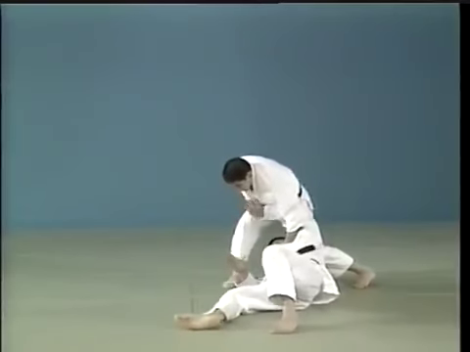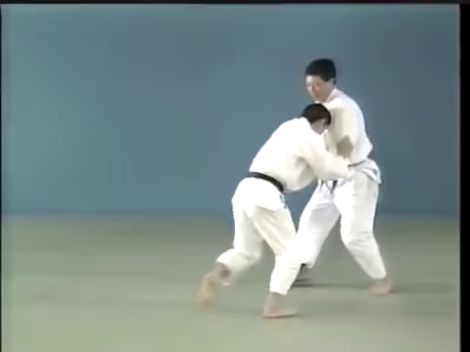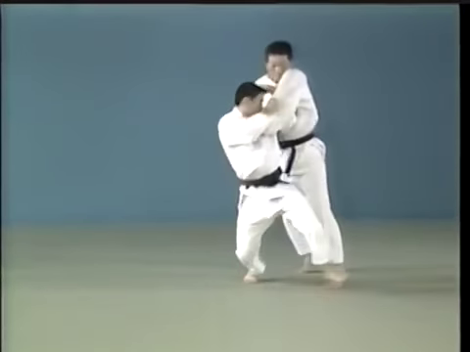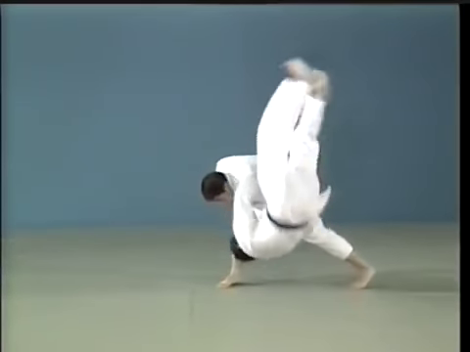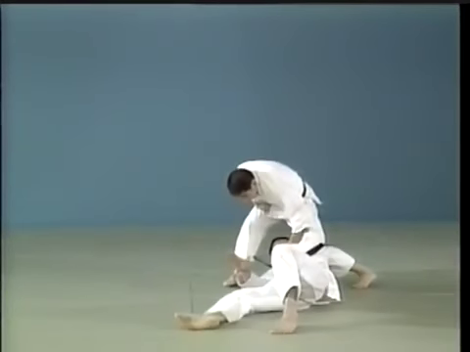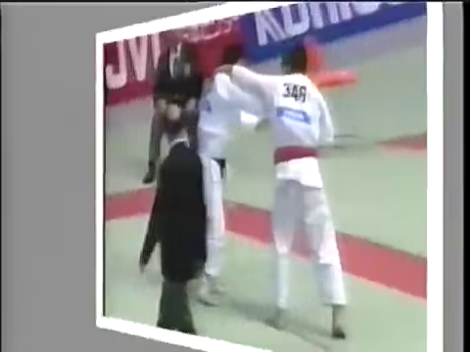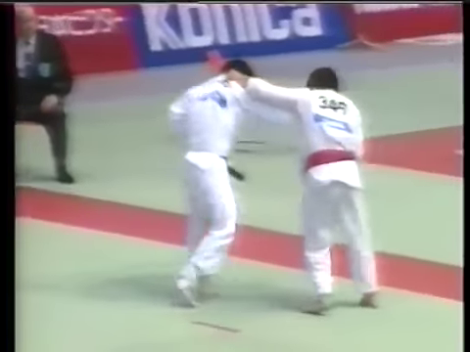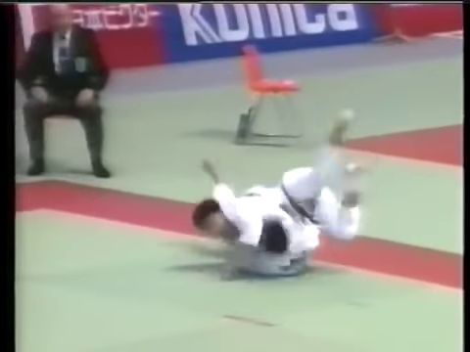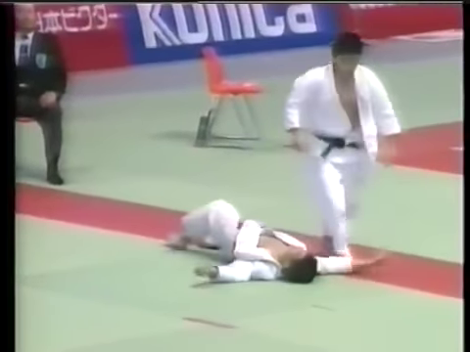This seoi nage was applied after stepping out wide to the side. It's a variation of seoi nage and not a tai otoshi. This seoi nage was applied just with an upward lift of the right hand. He did not grasp his opponent's sleeve.